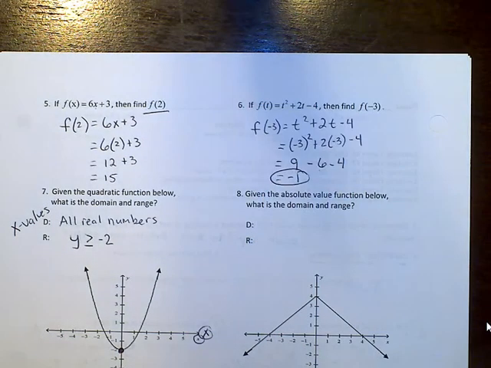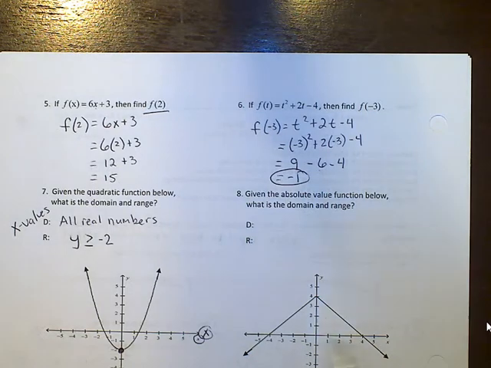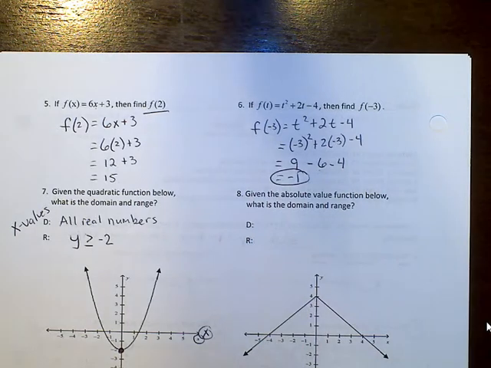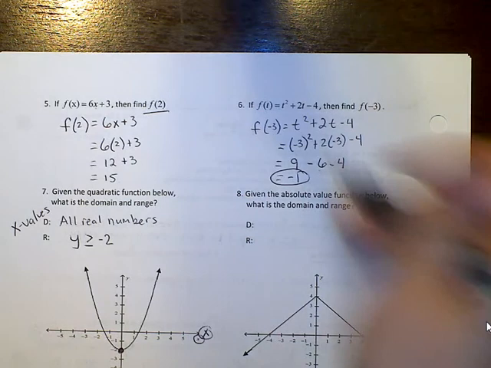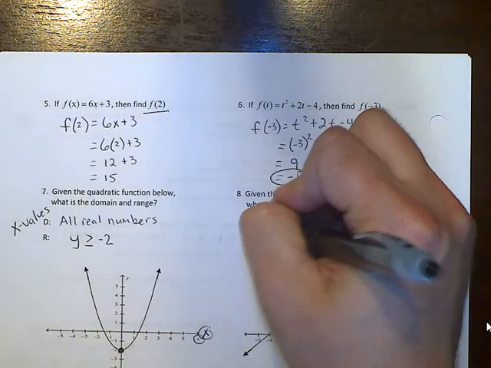How about 8? Domain, again, x is left and right. It's my x values. It continues going left forever, it never stops. And it continues going right forever, it never stops. So that means my domain is all real numbers.